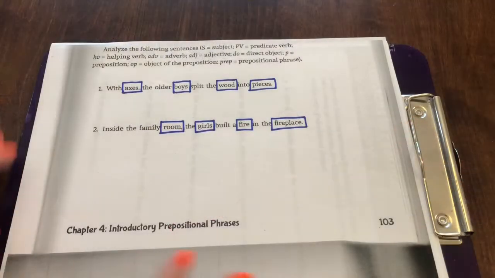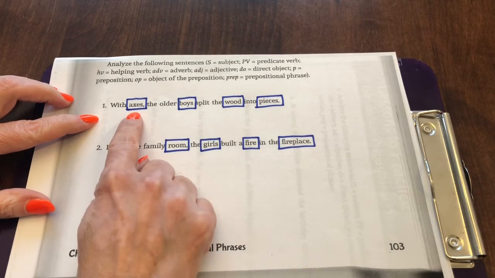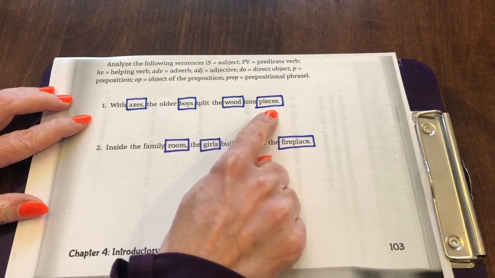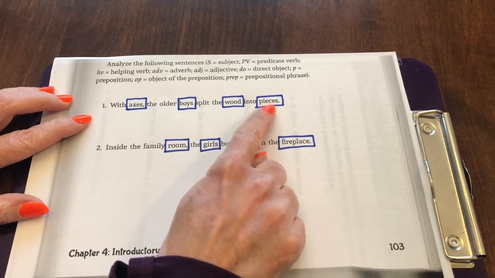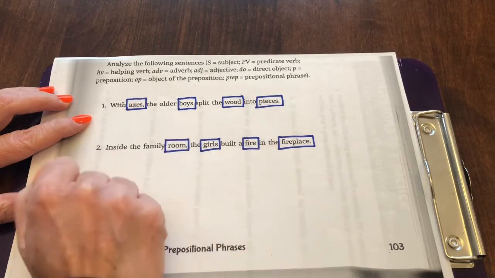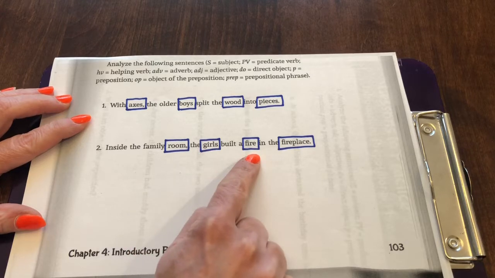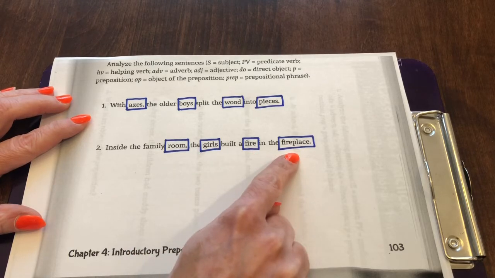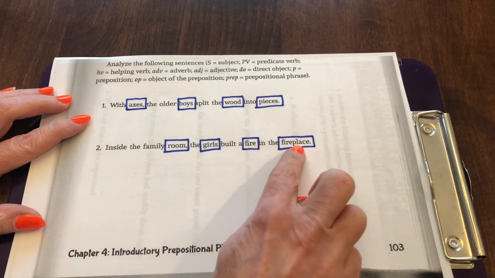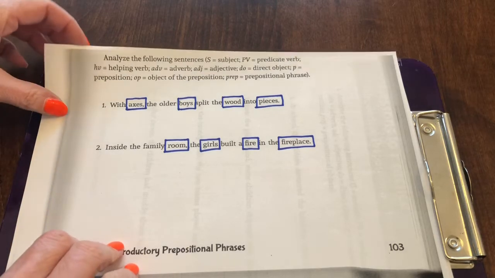All right, let's check your work. Looking at number 1, the ones you should have boxes around are axes, boys, wood, pieces. Those are all nouns. We have our subject, we have our direct object, and we have 2 objects of the preposition, all nouns. In number 2, you should have room, girls, fire, and fireplace. Again, we have the same thing. We have a subject, we have a direct object, and then we have an object of the preposition and an object of the preposition. All right, good. Just a little noun check there.